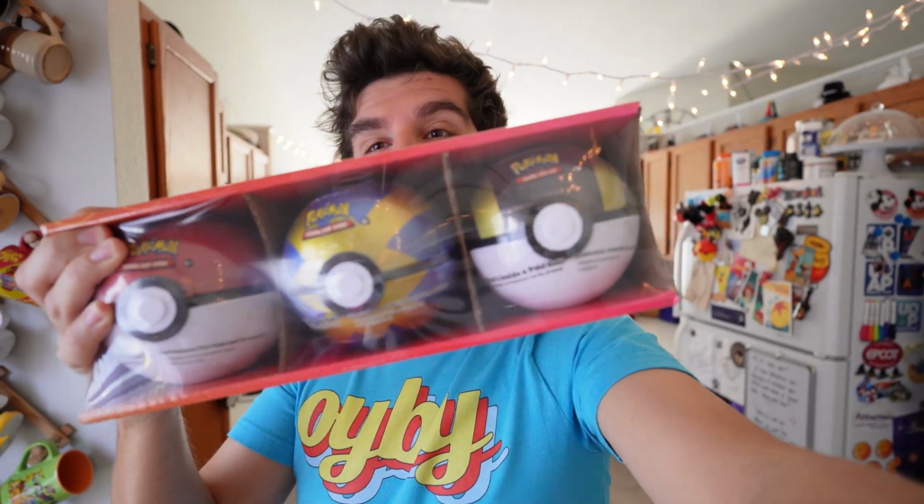And also I wanted to show this off. Look at what I got at Sam's. Look at these cool Pokeball tins. I got a couple of them, and they were very cheap.